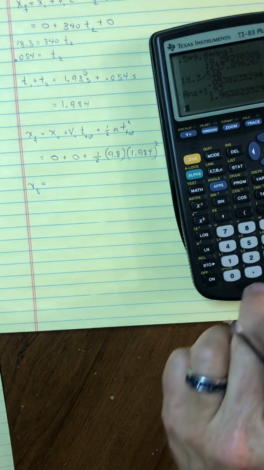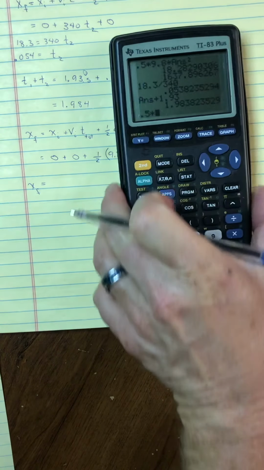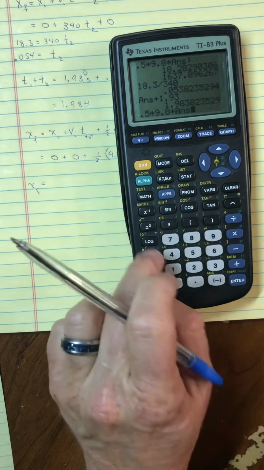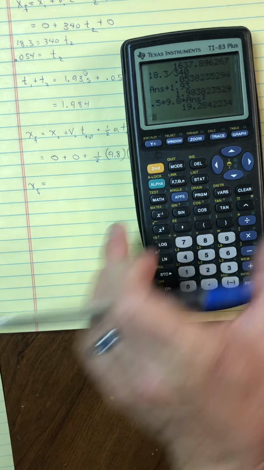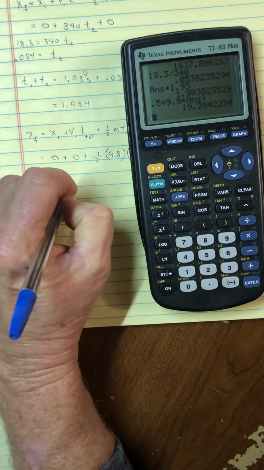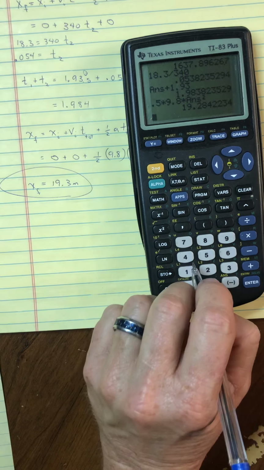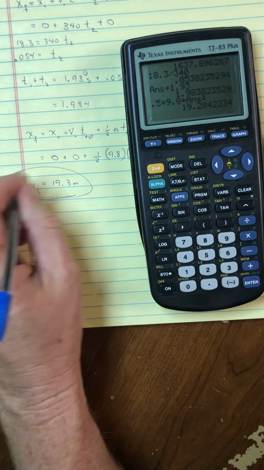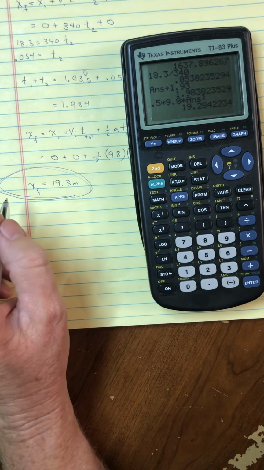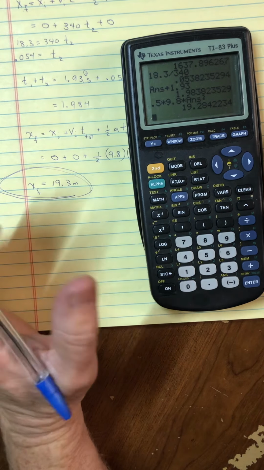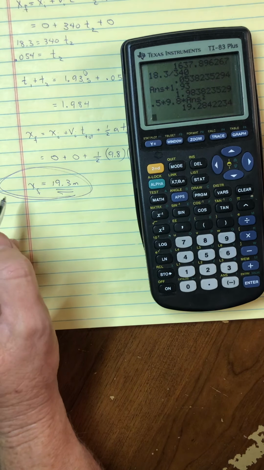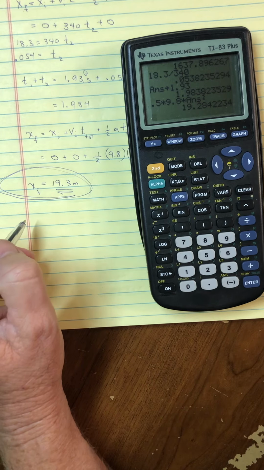Okay, so 0.5 times 9.8 times that last answer squared gives me a total distance down of 19.3 meters. So that little bit of extra time, because before we had 18.9 meters, is 1 extra meter. So it'll fall just a hair more. A meter's quite a bit, but it's going pretty fast by that time. And so the sound's got to go all the way back up, 18 meters up, allowing the tuning fork to fall another 1 meter. All right, hope that helps.